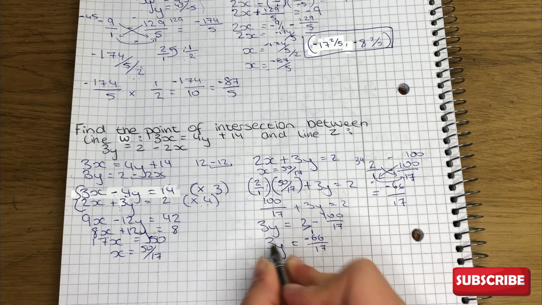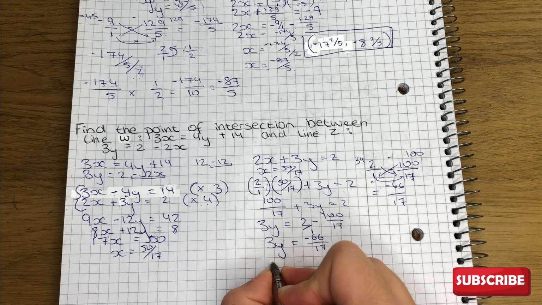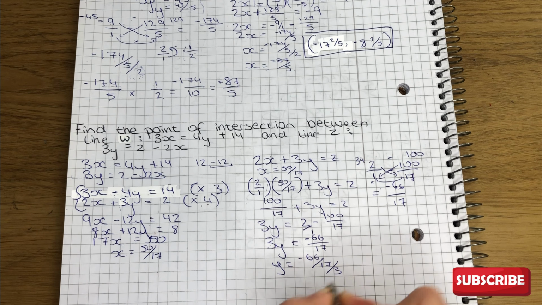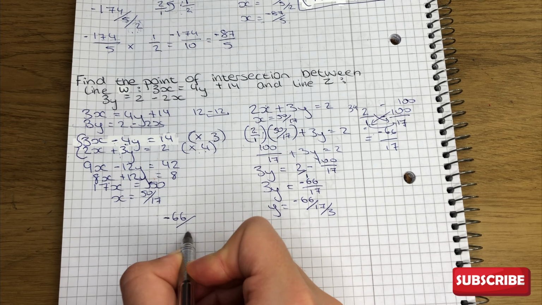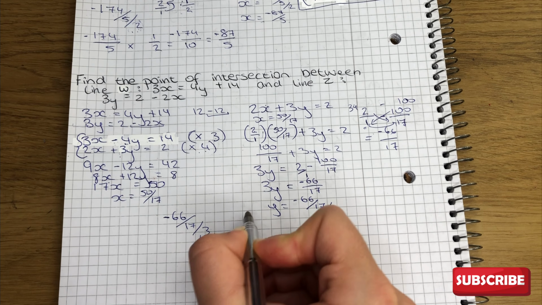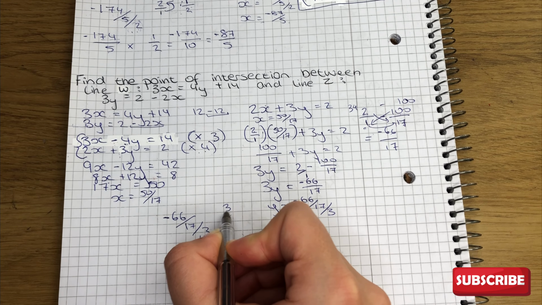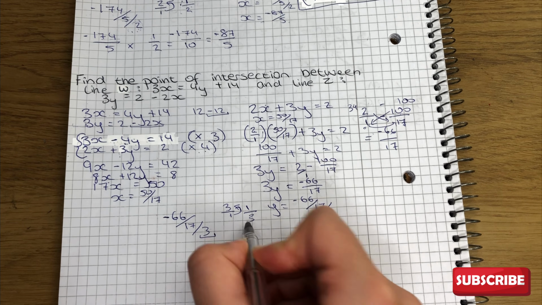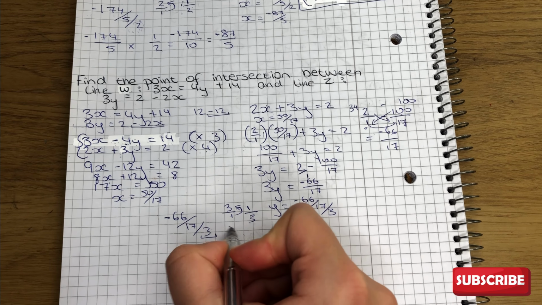Now to get rid of this 3, we're going to divide. So y is equal to minus 66 over 17, all over 3. So take this 3, and we know that 3 as a fraction is 3 over 1. We're going to flip that to 1 over 3, and we're going to multiply.